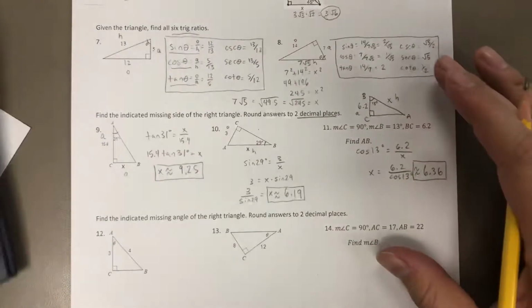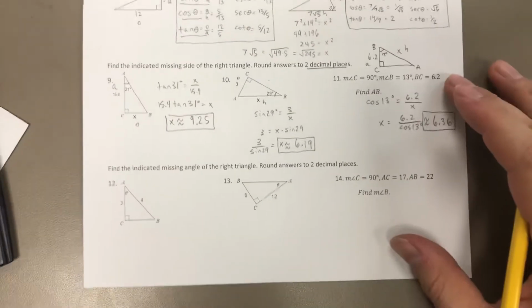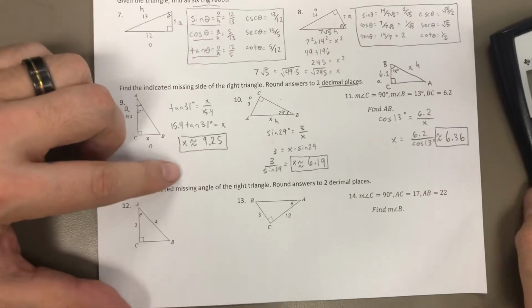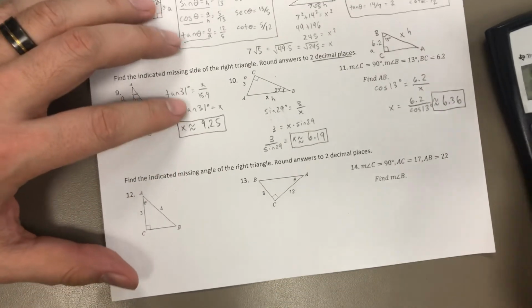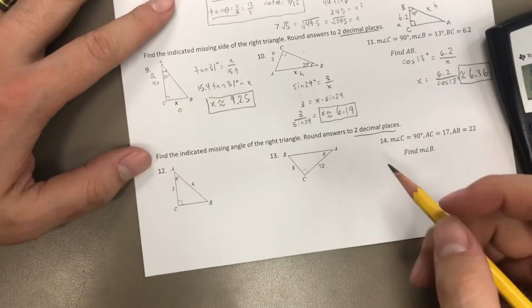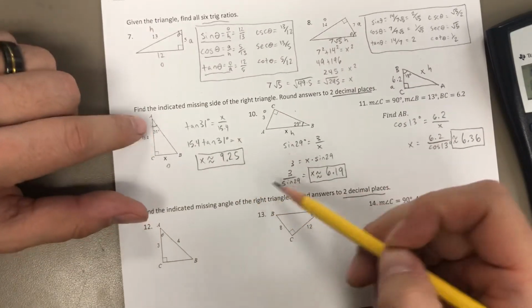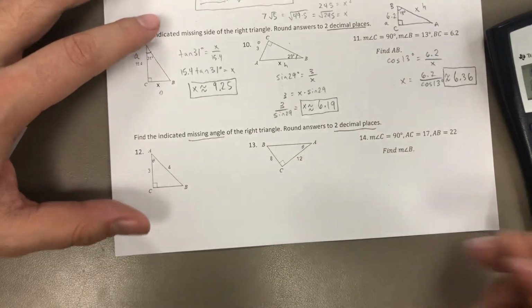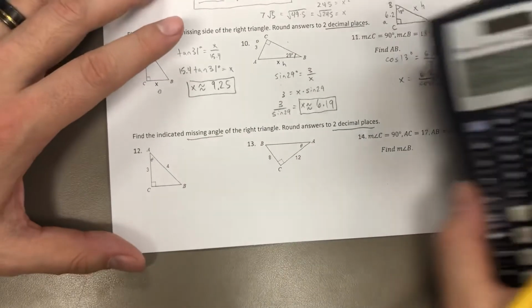All right, so that's through the first 11 problems. Now let's finish it off through these ones. Find the indicated missing angle of the right triangle, and then round answers to 2 decimal places. So we're going to 2 decimal places again. And when you're solving for a side length, you're going to use sine, cosine, tangent. When you're solving for an angle, you're going to use sine inverse, cosine inverse, and tangent inverse.